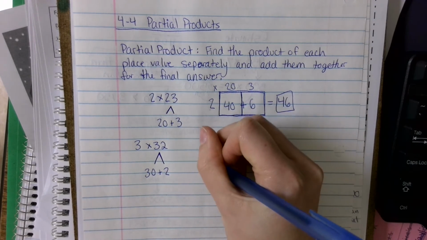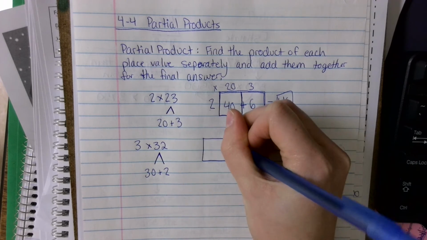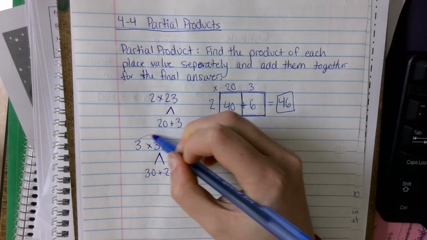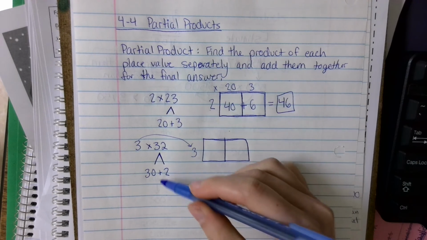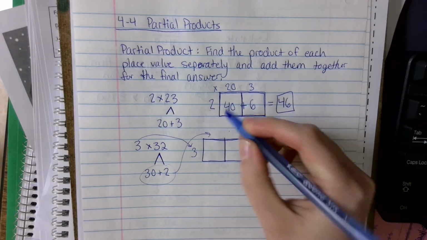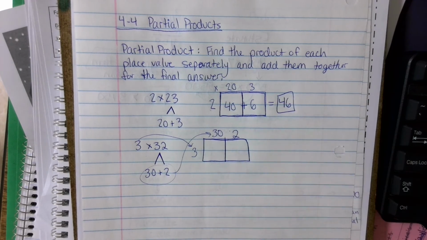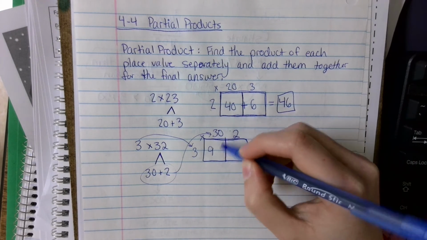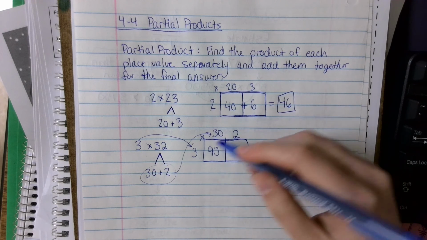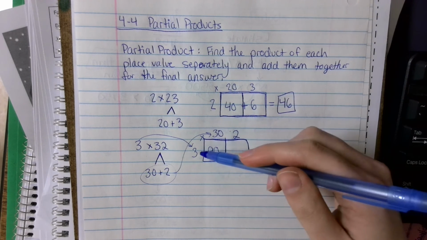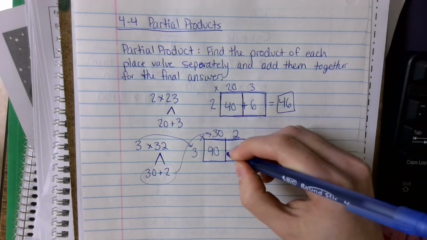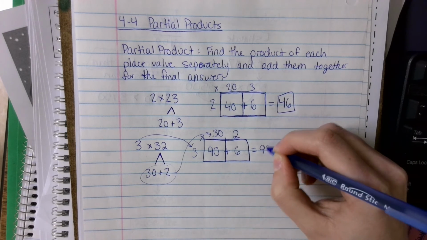Okay, draw your box, or your rectangle, cut it in half. The number we're multiplying by, this 3, goes right here. Then we take this and we plop it up top. So this is going to be 30, and this one's going to be 2. And now we solve this like it's finding area. 3 times 30. Well, I know 3 times 3 is 9. Put 1 0 on there. So 3 times 30 is 90. Now I'm going to do 3 times 2, which is 6. And then to finish it off, I'm going to add 90 plus 6 equals 96.